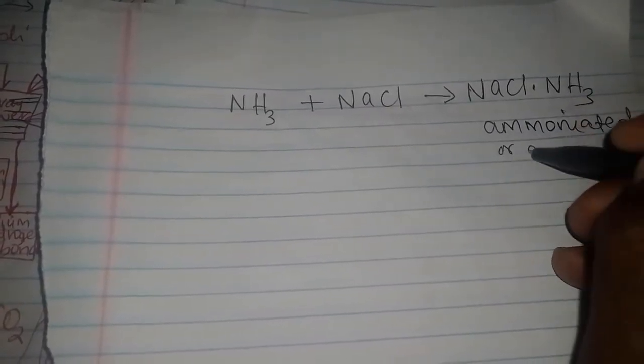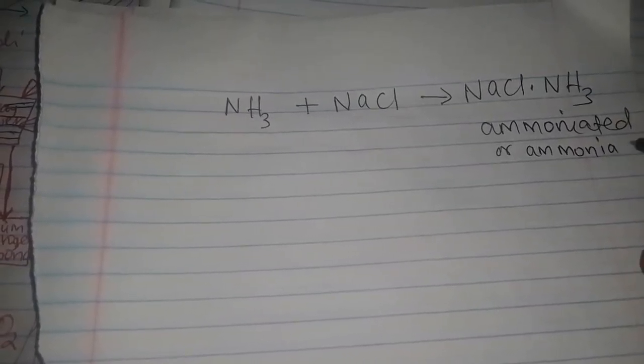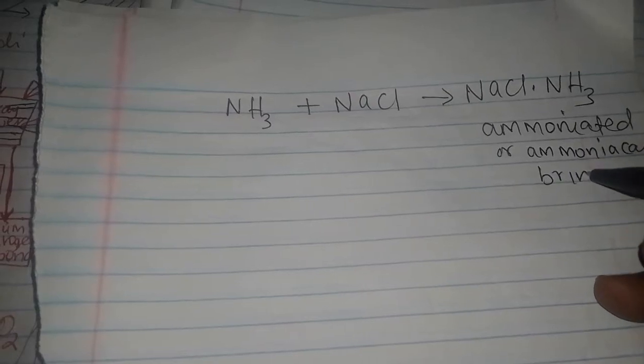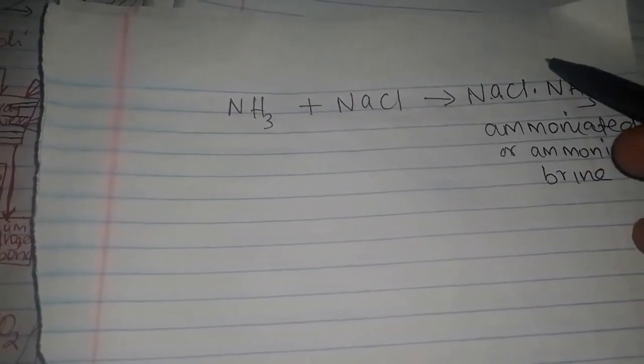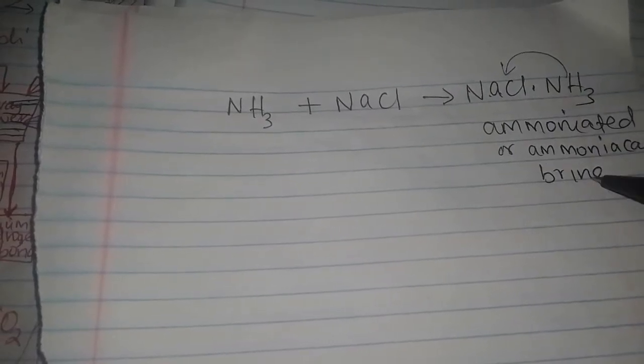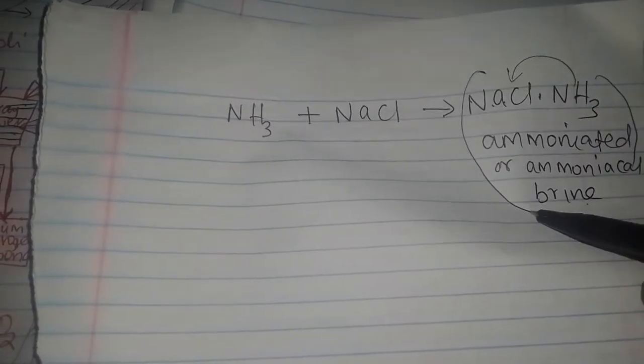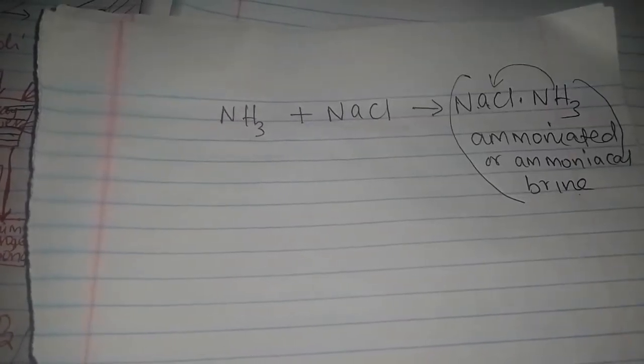Ammoniated or ammoniacal brine. The brine gets ammoniated. The brine ends up having ammonia added onto it, so it gets called ammoniated or ammoniacal brine. This process takes place in the ammoniating chamber or ammoniacal chamber.